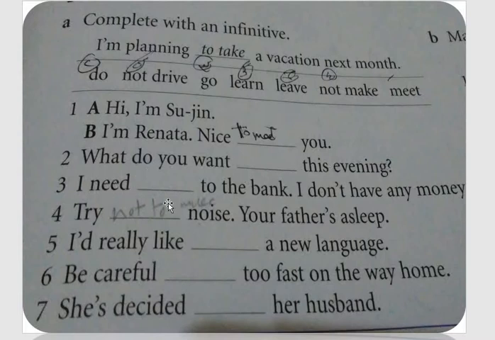I need to go to the bank. I don't have any money. Try not to make noise. Your father is sleeping. Number 5.